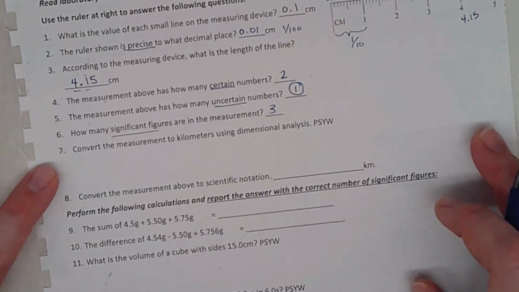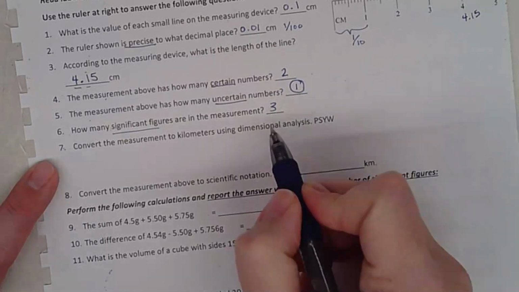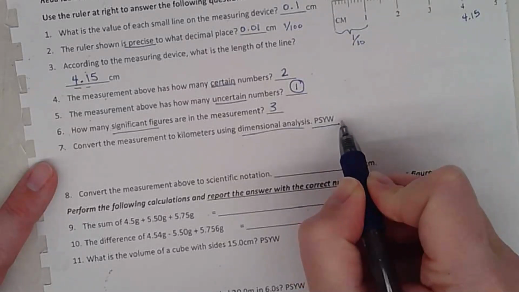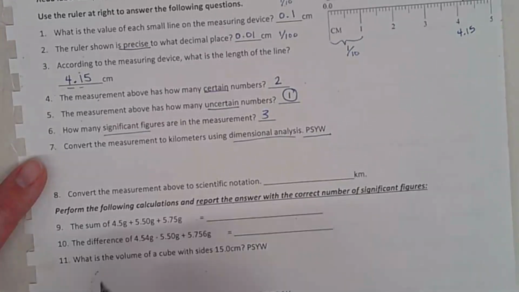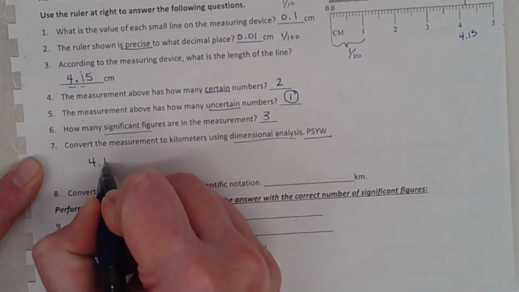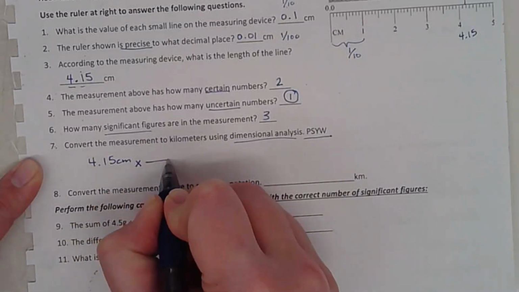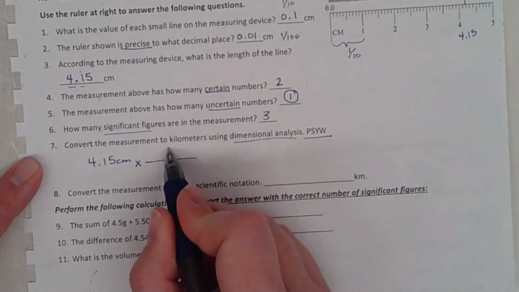But let's keep going. So now it says, convert the measurement to kilometers using dimensional analysis. This stands for please show your work. So to use dimensional analysis, the first thing you're going to do is write down your measurement. So the measurement was 4.15 centimeters. And now we're going to set up our proportion. It says I want to go from centimeters to kilometers.